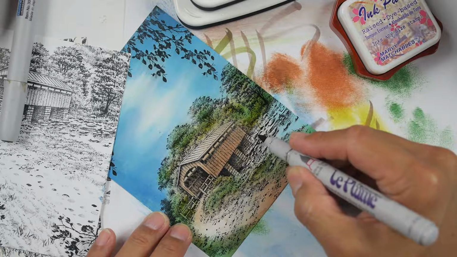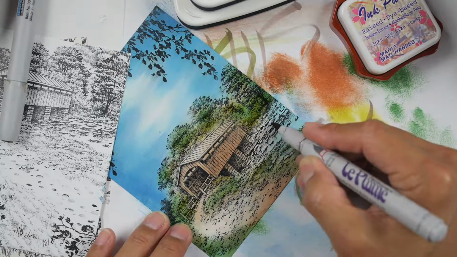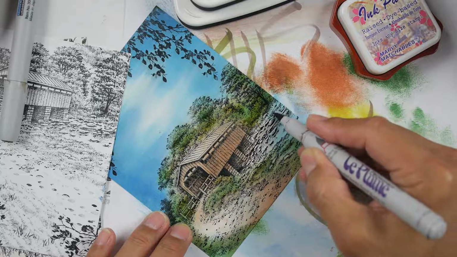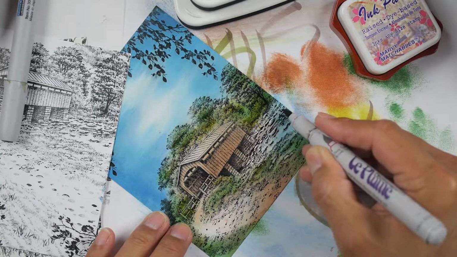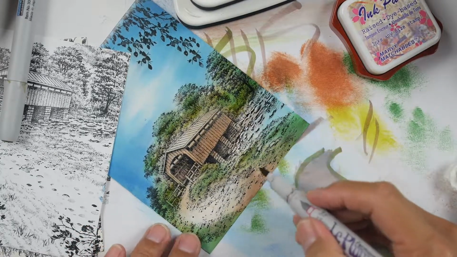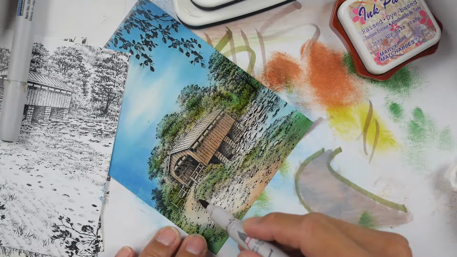Now watch this right down here. This little sandy bank, that's not really conducive for coloring in with a paper towel, but when you're doing it with a pen, it's perfectly easy to do like that, okay?